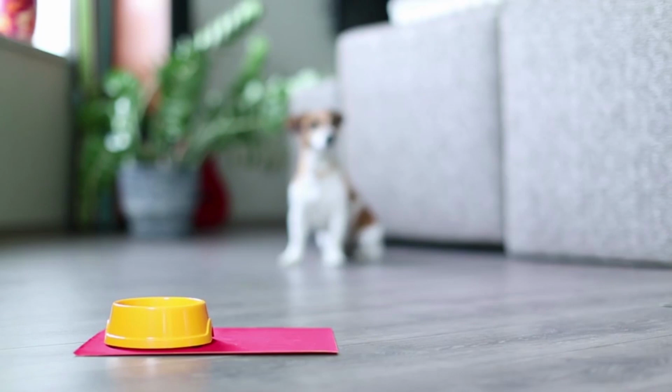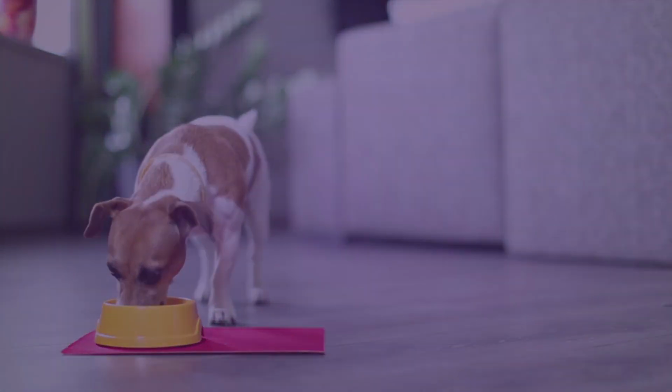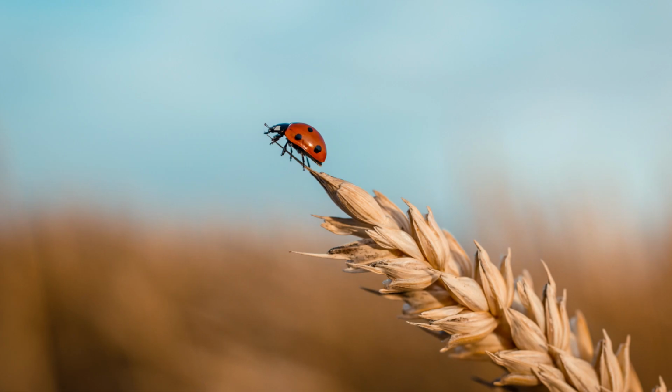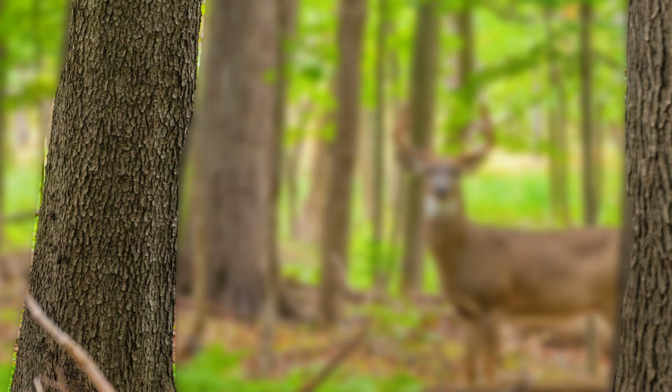Depth of field refers to how much of the image is in sharp focus from foreground to background. Images with shallow depth of field will have one part of the image in focus and the rest out of focus. This can be done intentionally for creative effect, but it can also be a mistake as a result of selecting the wrong aperture setting.